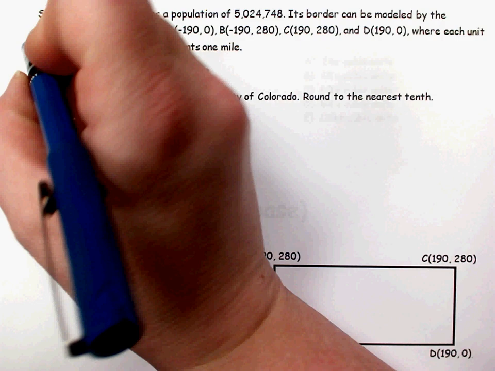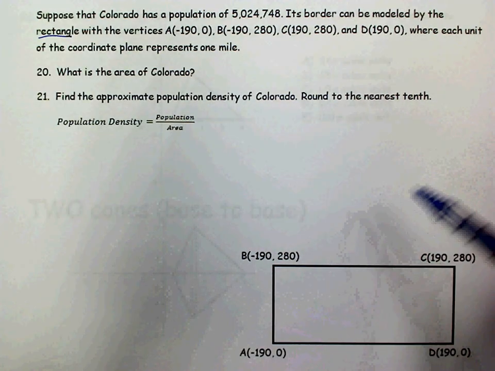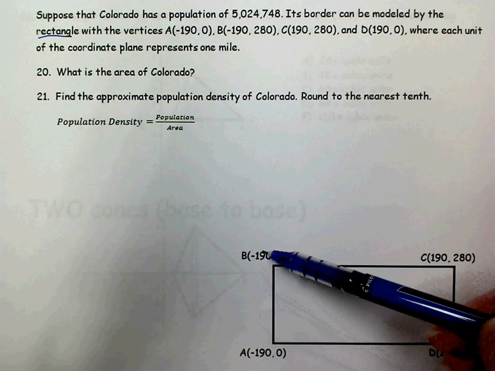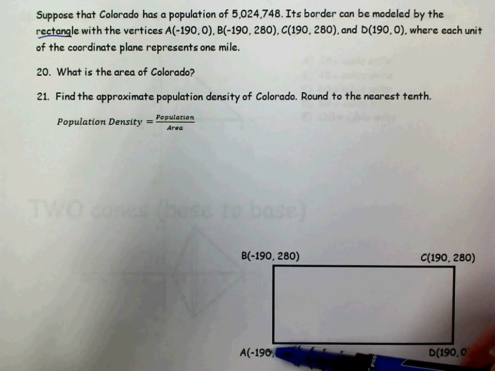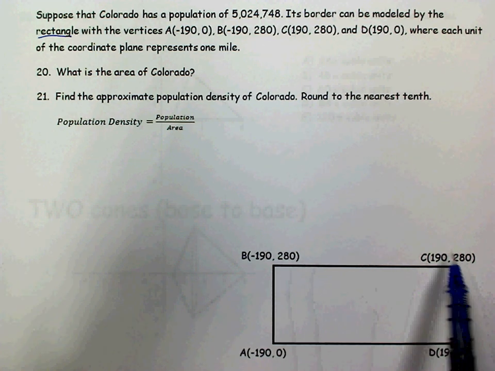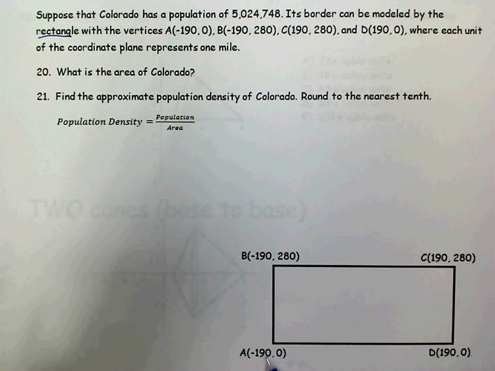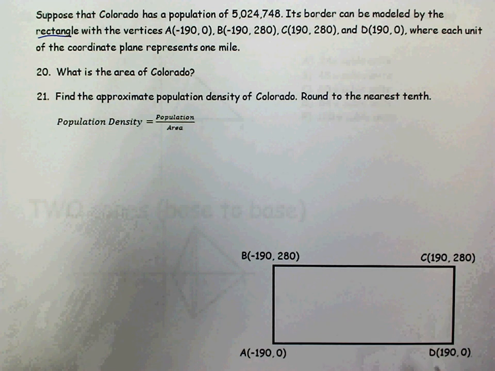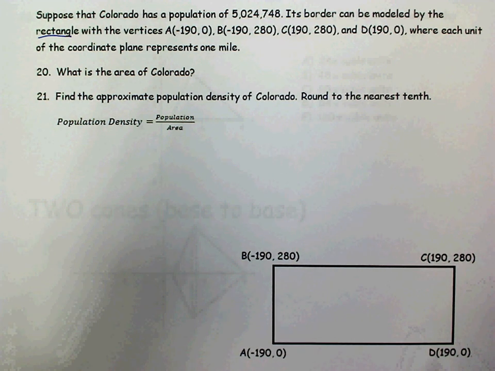So I told you it's a rectangle, but if you plot those points, you'll see since these two points have the same x-coordinate, you know they make a vertical line. Same thing here. Since these have the same y-coordinate, they make a horizontal line, and same here. So we know if we plotted them, we would see we have a rectangle as well.